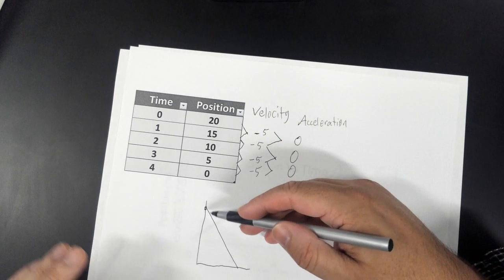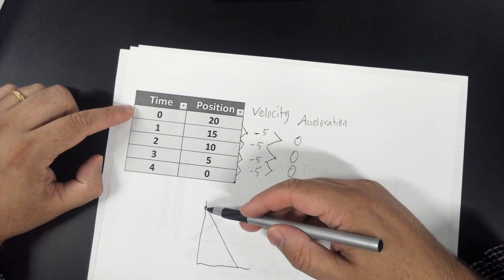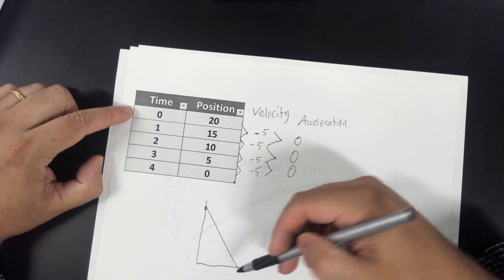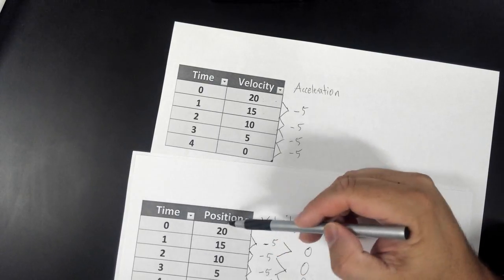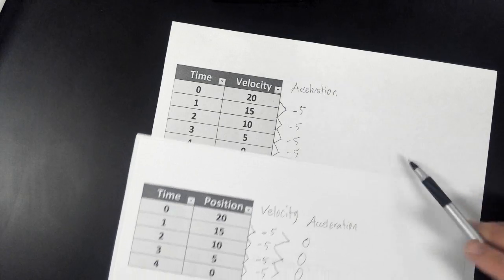And if we go back to the time and position graph, this is just something that is starting away from you, moving towards you at a constant velocity. So two completely different things. You always have to look at whether it's talking about position or whether it's talking about velocity.